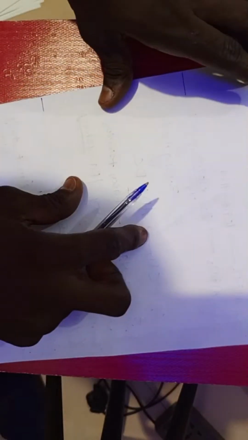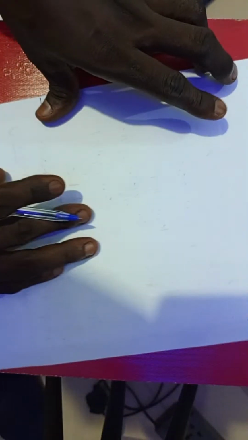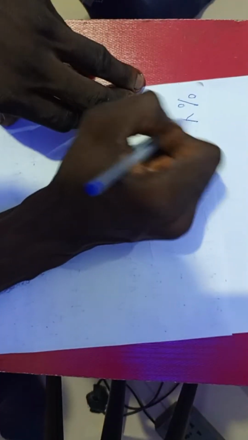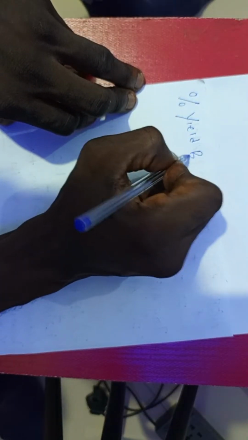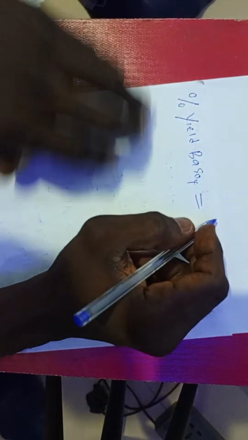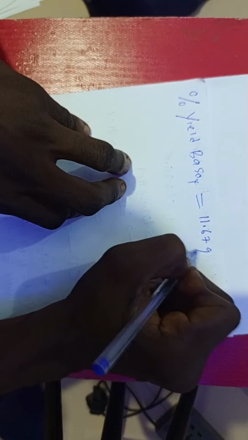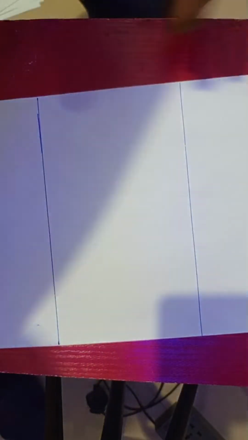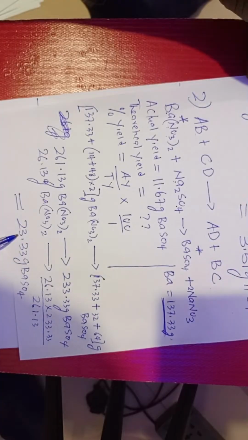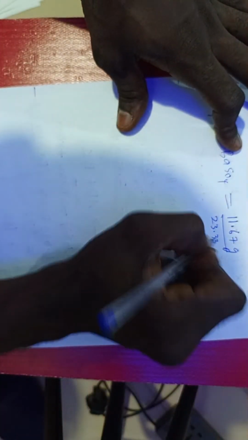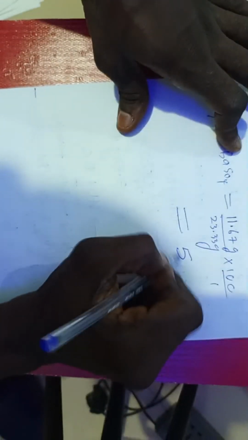So the percentage yield of barium sulfate will be equal to actual yield, which is 11.67 grams, over the theoretical yield we just calculated, which is 23.33. Let's do that. 11.67 over 23.33 grams multiplied by 100, and this gives us 50%.